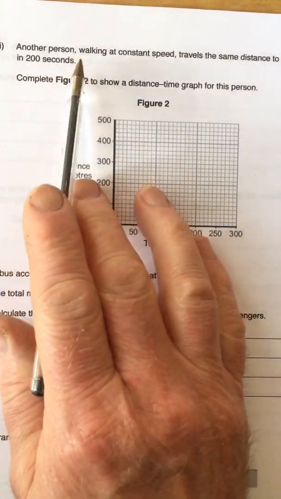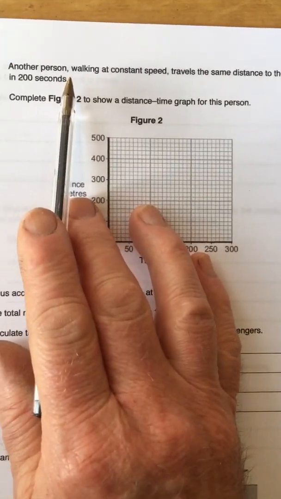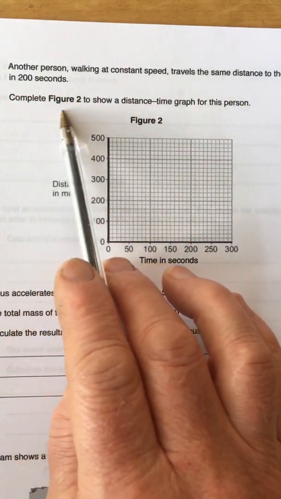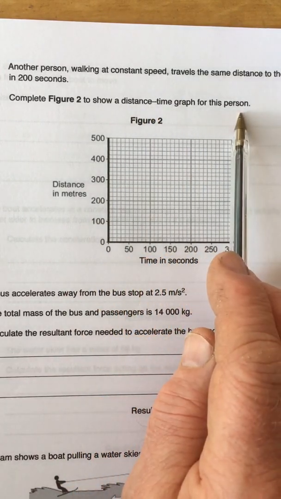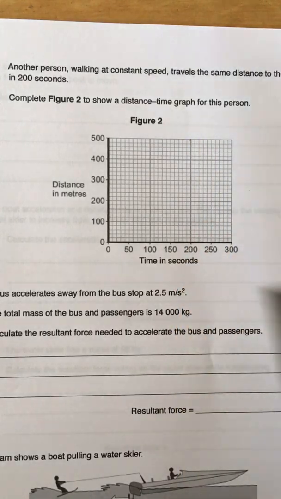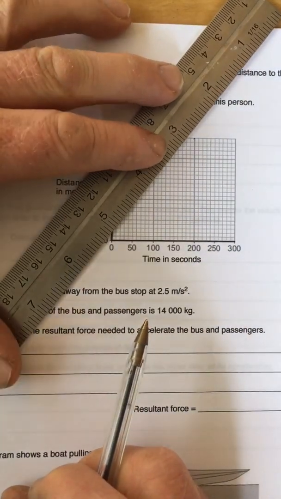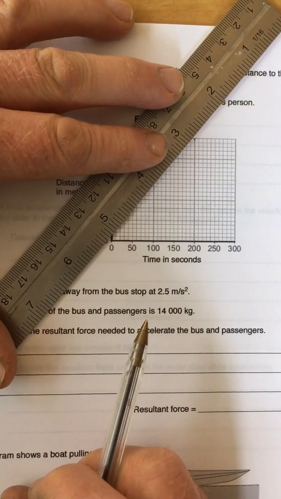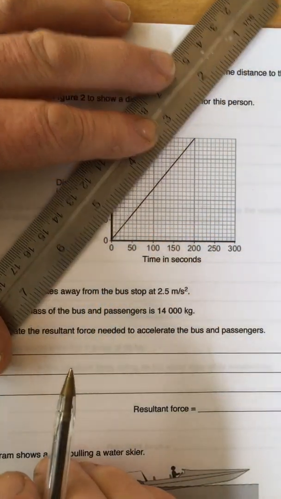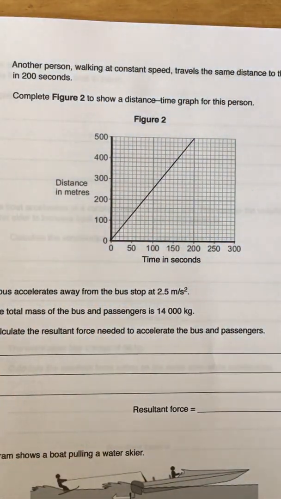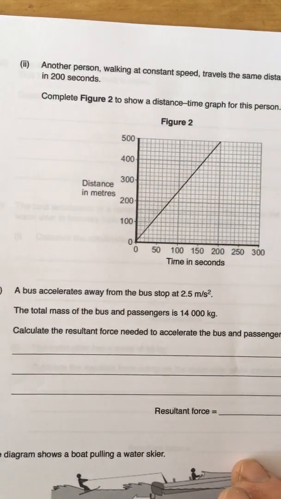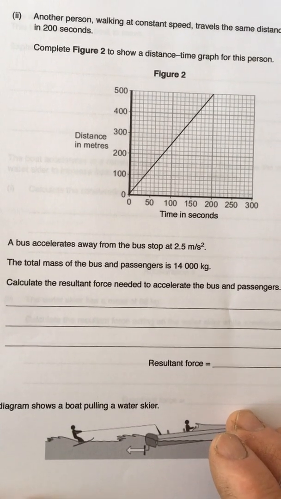Okay, so another person walking at constant speed travels the same distance to the bus stop in 200 seconds. Complete Figure 2 to show a distance time graph for this person. So they've got to go 500 metres in 200 seconds. There's going to be a point up there. And again, I take my nice quality ruler. It's worth having one for the exams. It'll give you a lot more confidence than some of the scrappy bits of plastic that some of you use. A nice neat line done like that through the origin, and that is constant speed. That gets the mark. If you do it freehand, the examiner may very well out of spite not give you the mark.